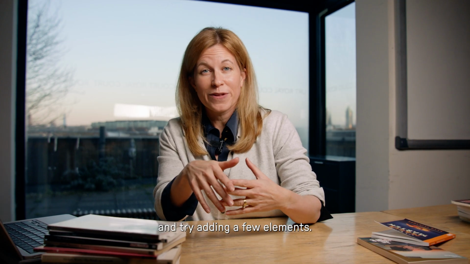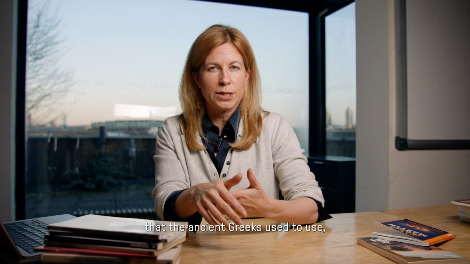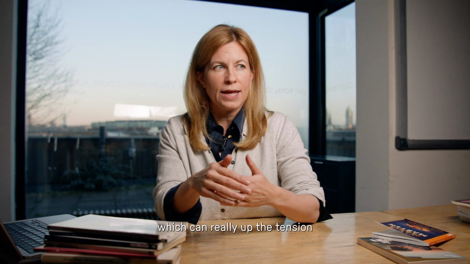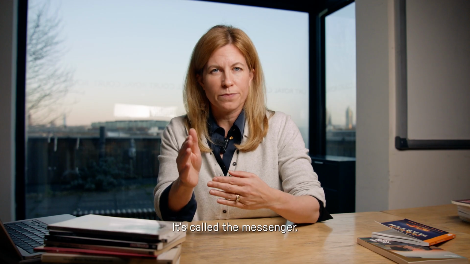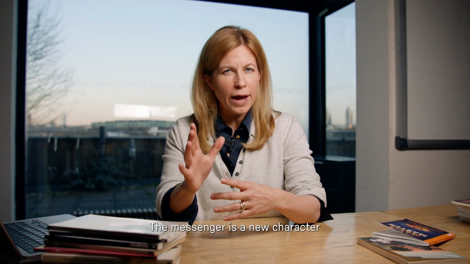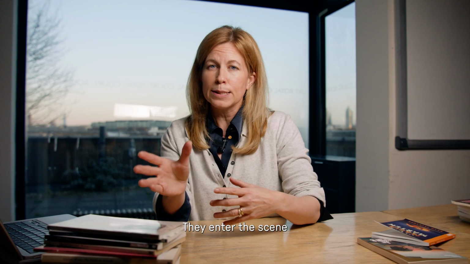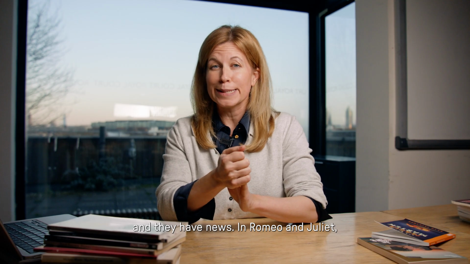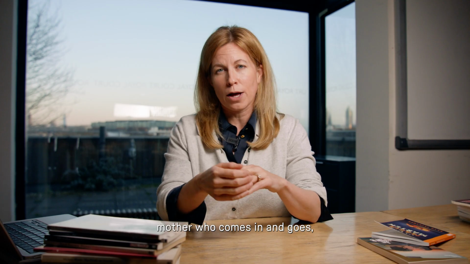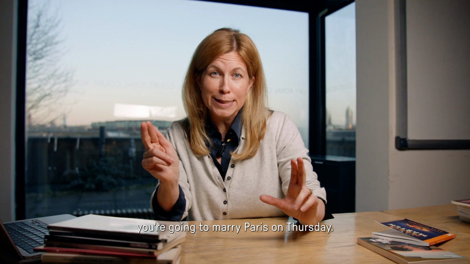The playwright Mark Ravenhill has this brilliant tip that the ancient Greeks used to use, which can really up the tension for any scene. It's called the messenger. The messenger is a new character that enters maybe halfway through or sometimes a bit later on. They enter the scene and they have news. In Romeo and Juliet, the messenger is Juliet's mother, who comes in and goes, "Hey, great news, Juliet, you're going to marry Paris on Thursday."